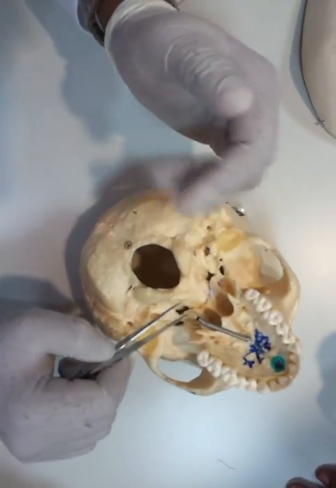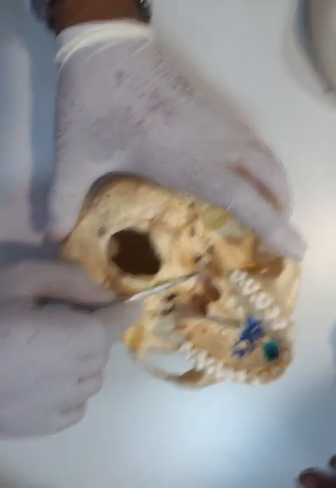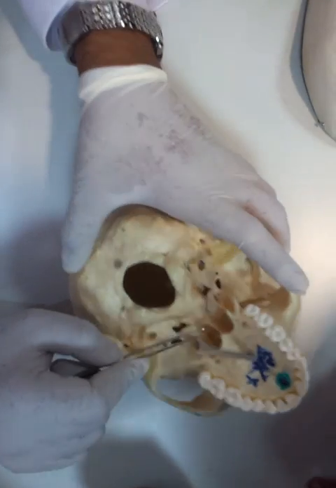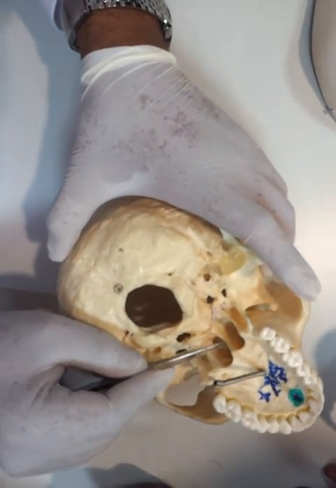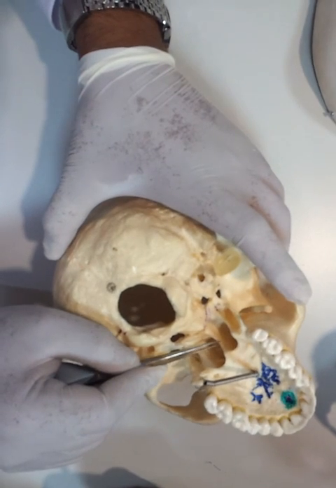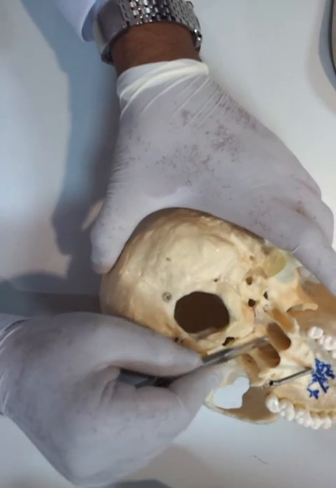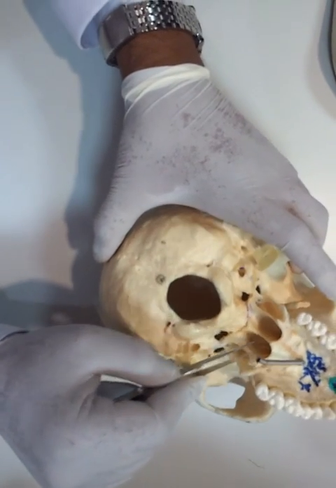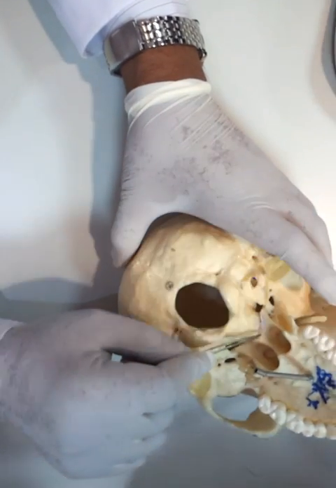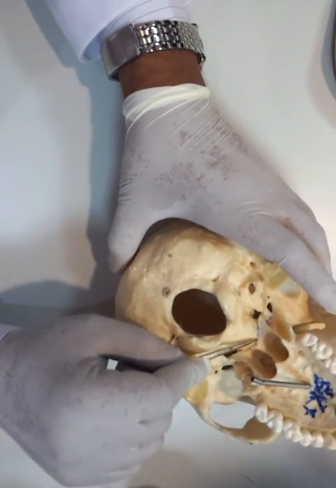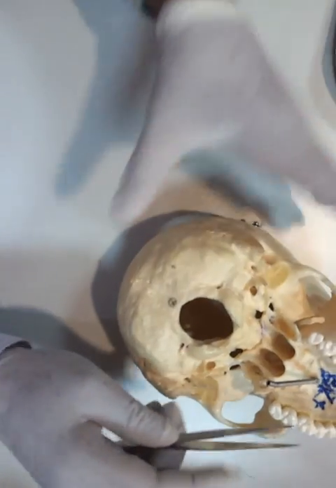Behind, if you go just behind, you can see the sphenoid, the area where this is the nasal septum, which is the bony part of the nasal cavity, which divides the nasal cavity into two portions. And these are the ala of the nasal septum. Now we are moving slightly lateral.